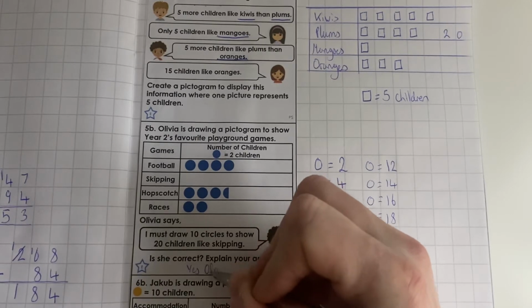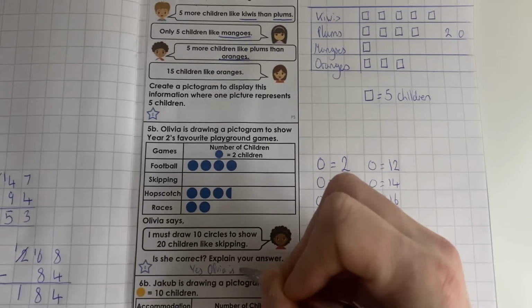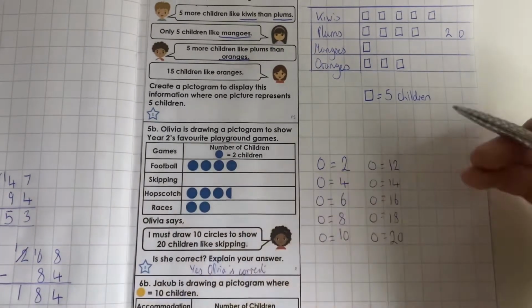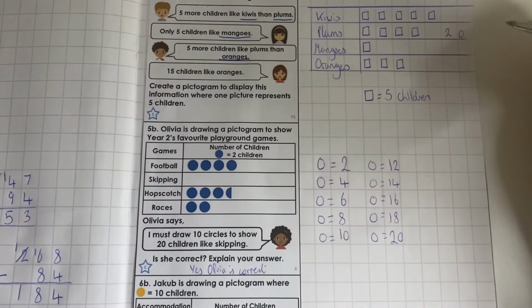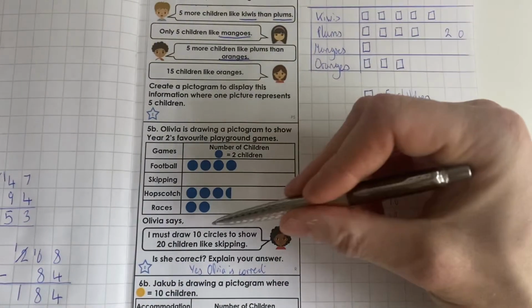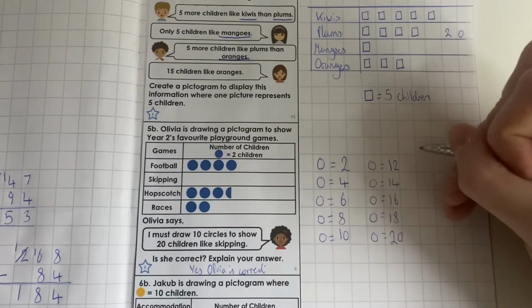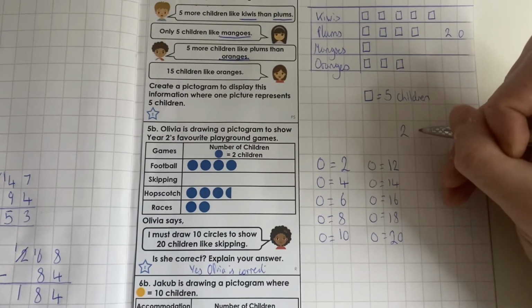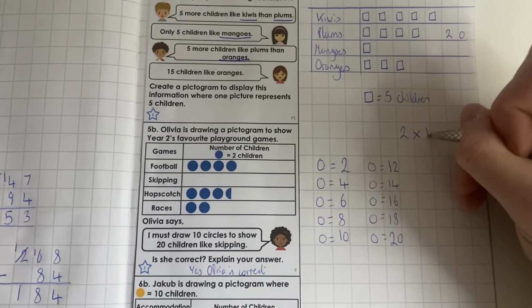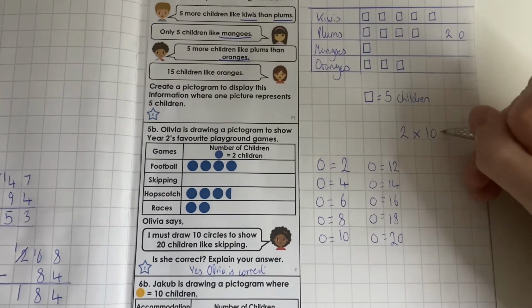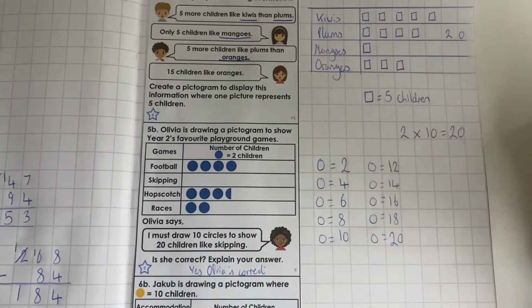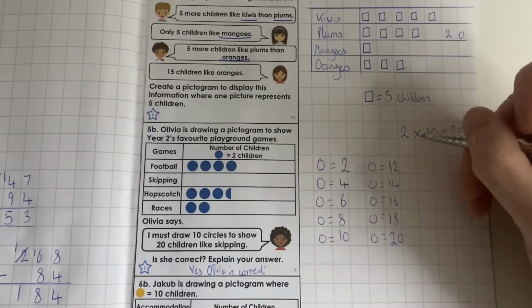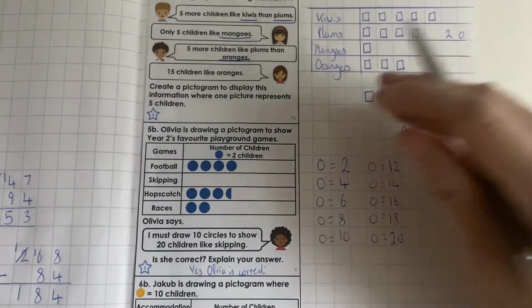Olivia is correct. And now we've explained our answer by drawing this. Next time, if we know that 1 circle is equal to 2, to find out what 10 circles are worth, we can multiply. And we know that 2 times 10 is 20. So 2 different ways to represent that Olivia is correct.